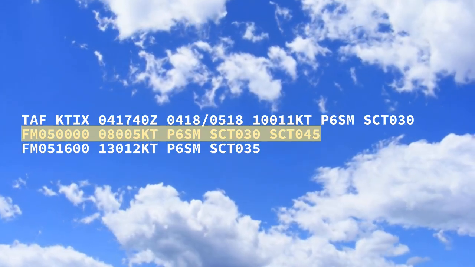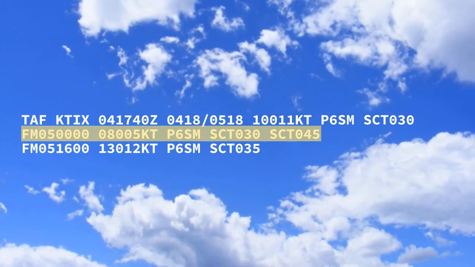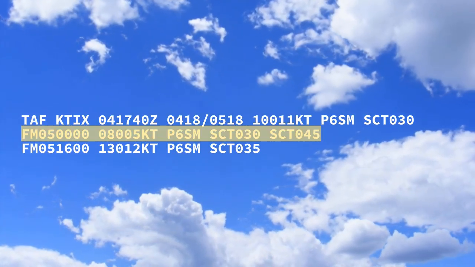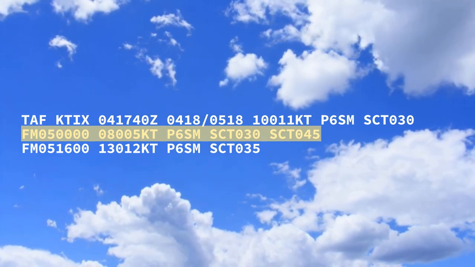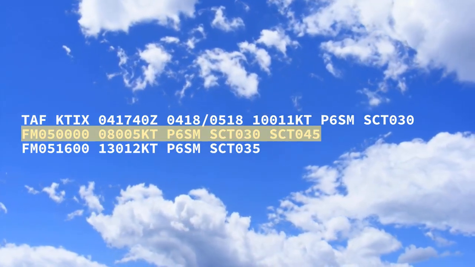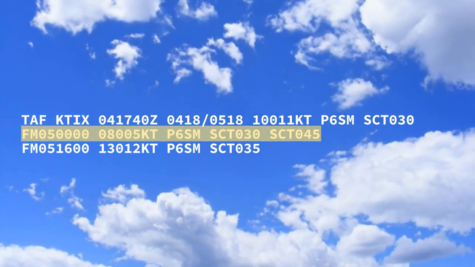From that point forward, the forecast changes to wind from 080 at 5 knots, visibility greater than 6 statute miles, scattered clouds at 3,000 feet, and another scattered layer at 4,500 feet. So the wind becomes lighter and shifts direction, but the weather stays VFR.